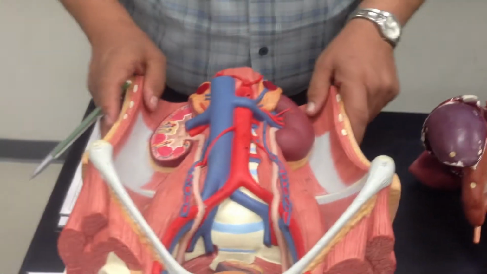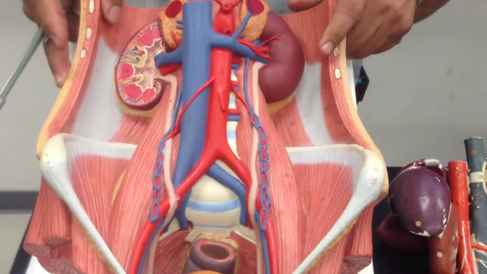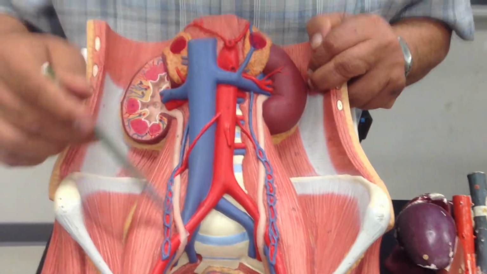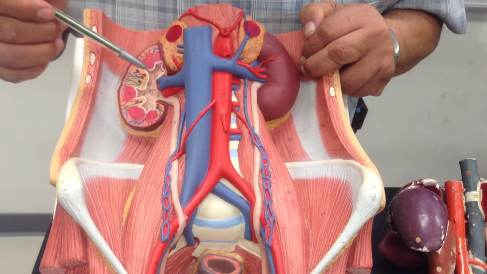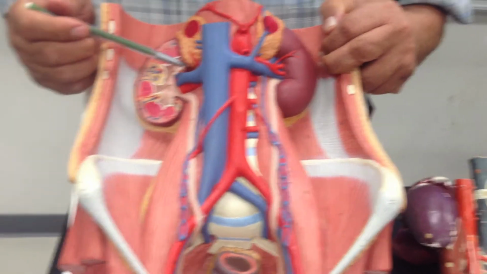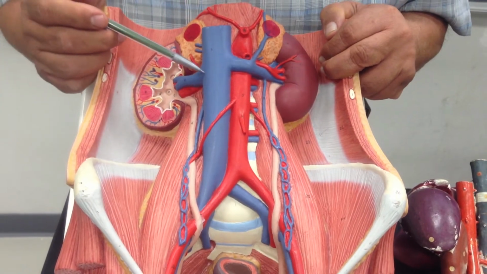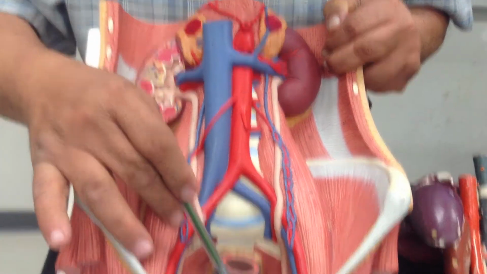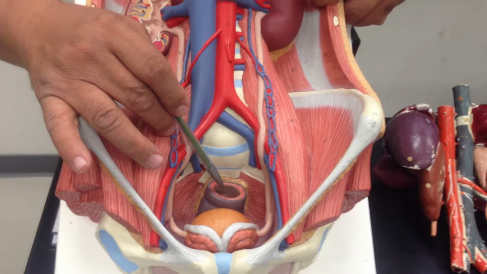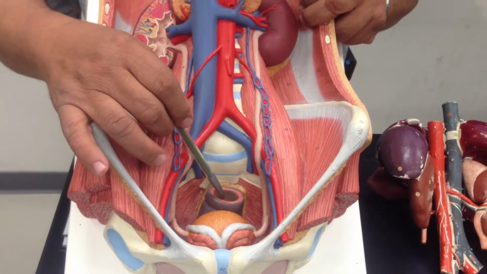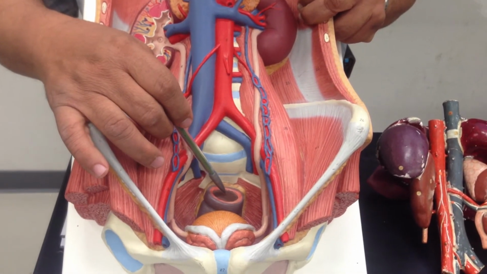So if you look at here, we have the two ureters going down. We have the renal vein, the renal artery, and the ureter on each side this way. Back to the urinary bladder, this is the colon, the descending colon, or the rectum at the lowest piece of the GIT.